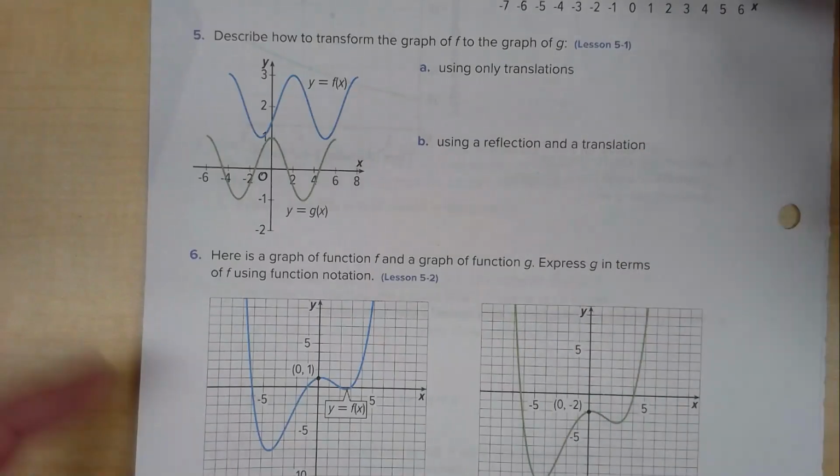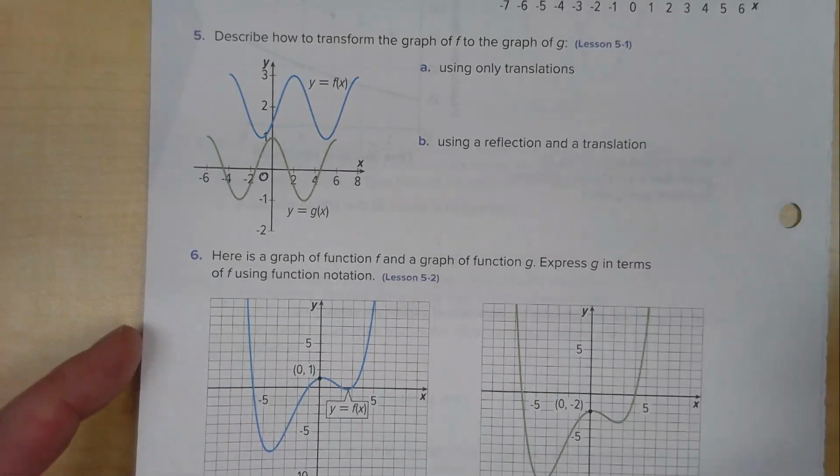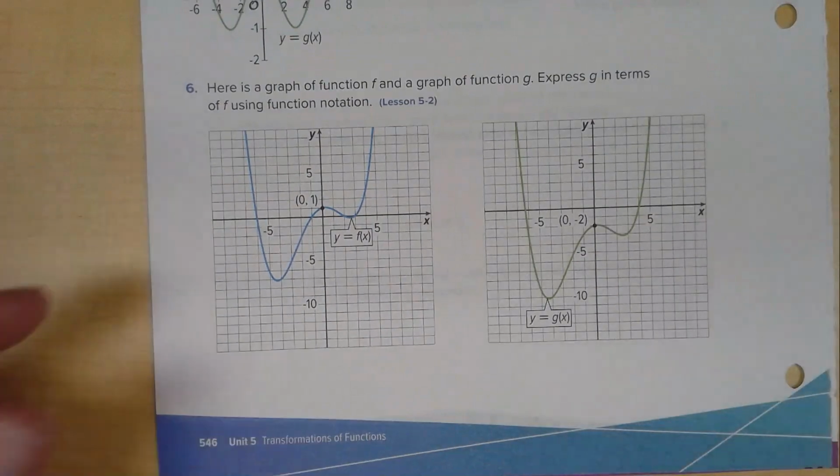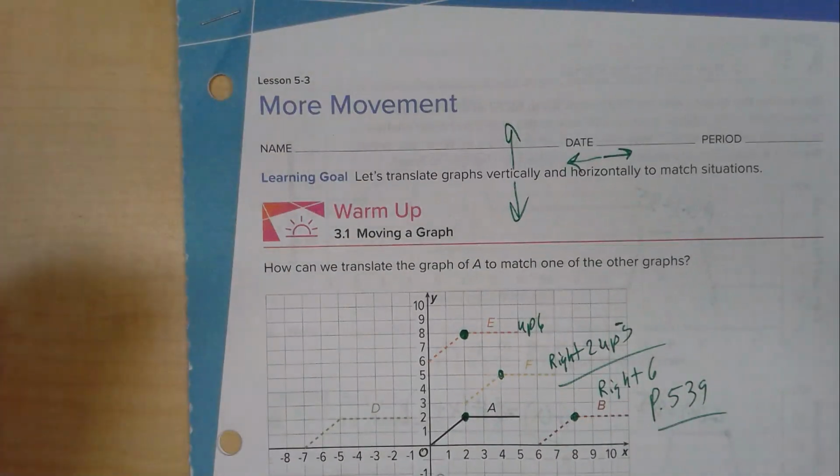This is the two examples here that are like repeats. It's like how is it shifted, all that good stuff. All right, so this is lesson 5.3, just the skeleton of it to get you through.